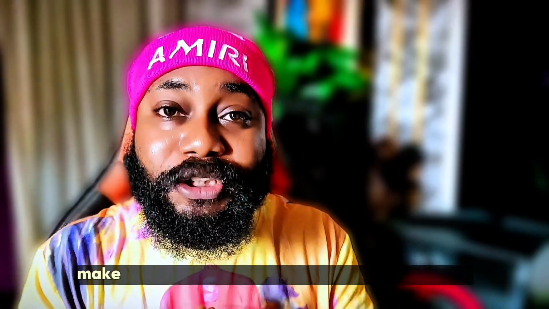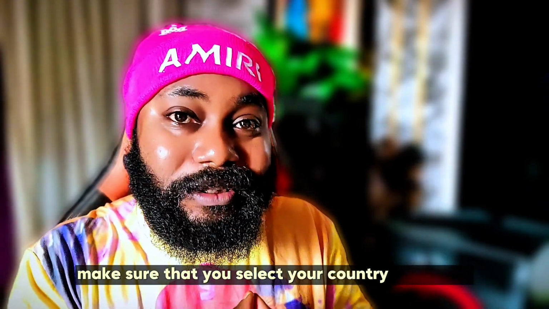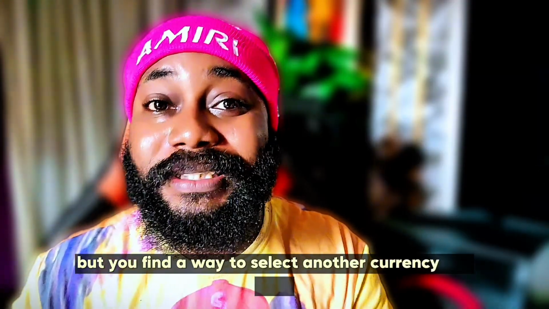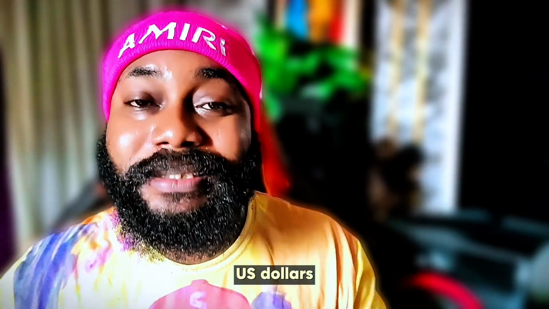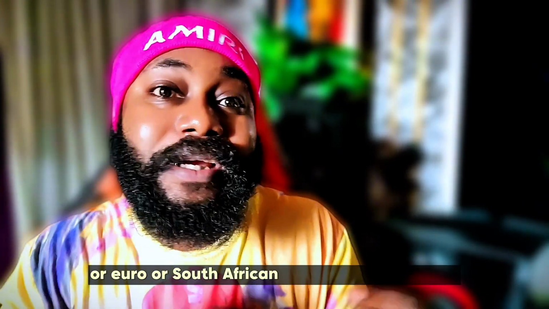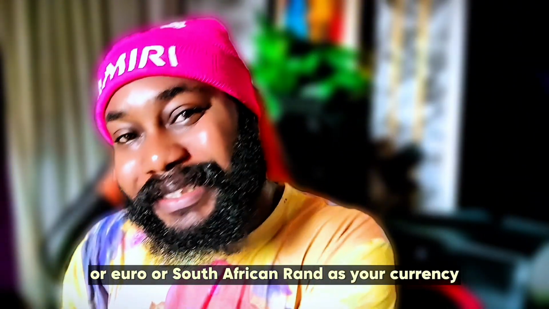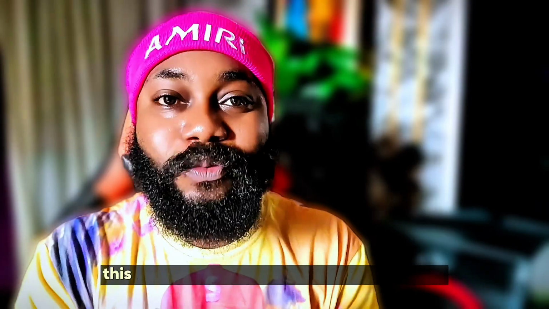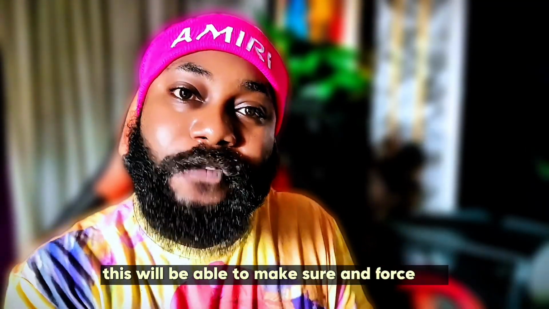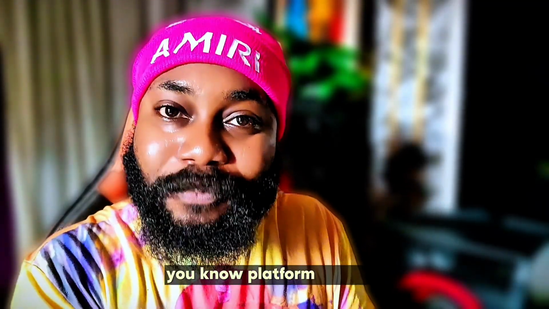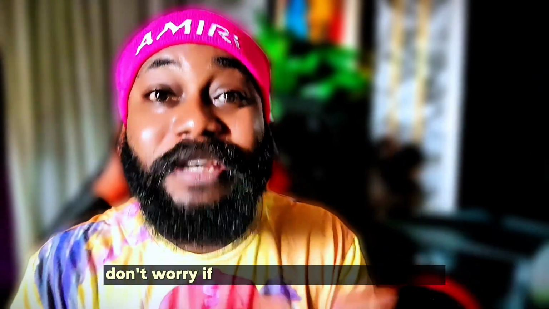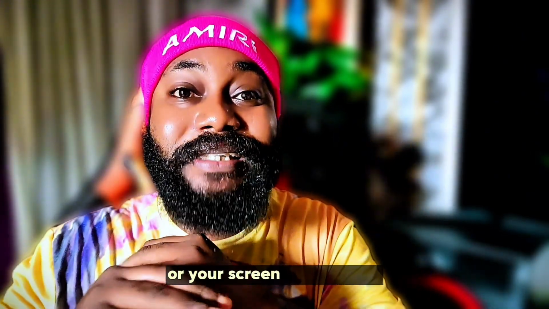Number two, make sure that you select your country as Nigeria, but you find a way to select another currency like US dollars or euro or South African rand as your currency. Once you do this, this will force the platform to bring out most of these international countries.